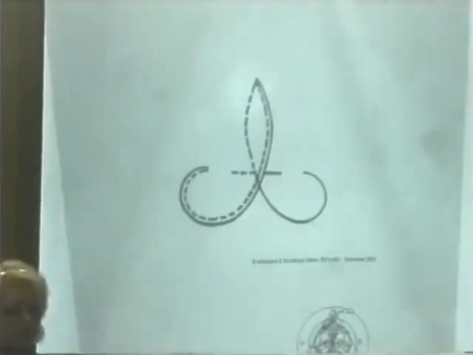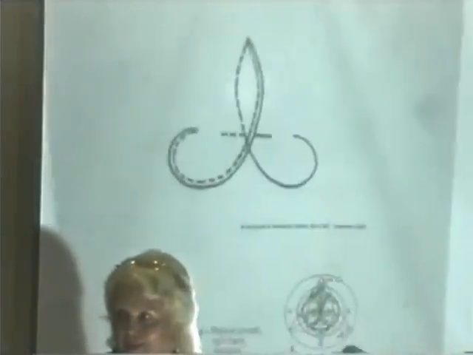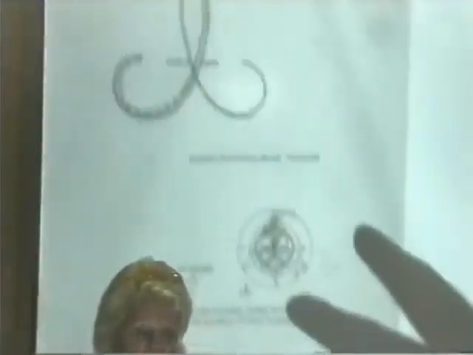Oop, push it up. Okay, up. That's as far as it'll go. You want to see the little one? They're trying to see the little one. Okay.